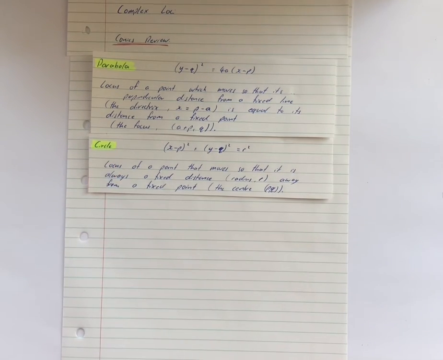Then we learnt about the circle: (x minus p) all squared plus (y minus q) all squared equals r squared. The definition of the circle is that it is a locus of a point that moves so there's always a fixed distance, radius r, away from a fixed point, the centre (p, q). It's a nice easy one.